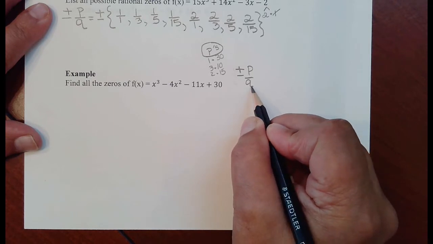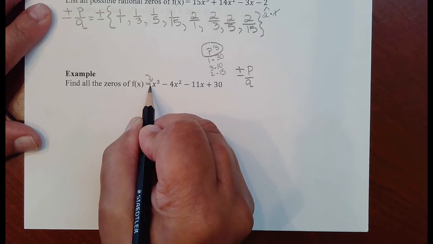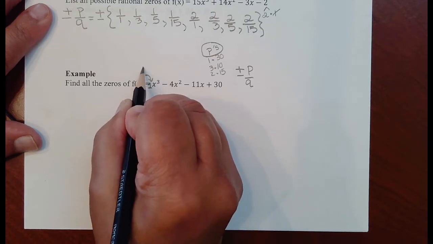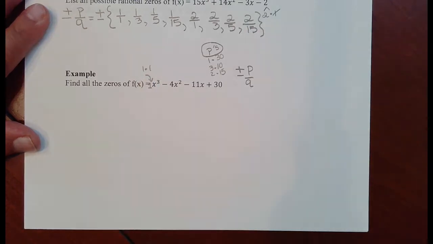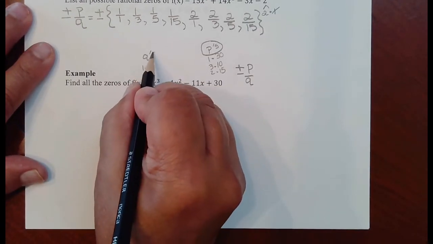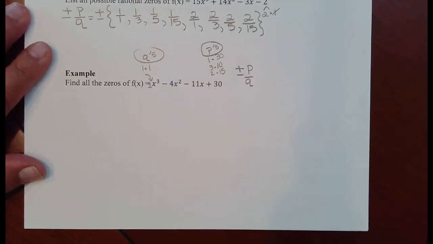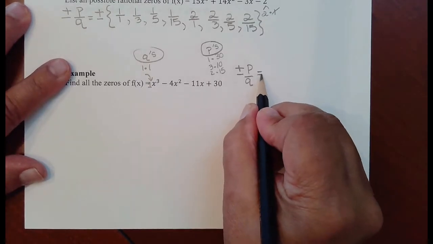Okay, the q-values always come from the factors of the leading coefficient, which is a 1 in this case. And thank goodness that only factors as 1 times 1, so you only have one q-value because they're both the same. And that would be a 1. So that makes it really easy when the leading coefficient is a 1 because it doesn't break down. So here is my list.